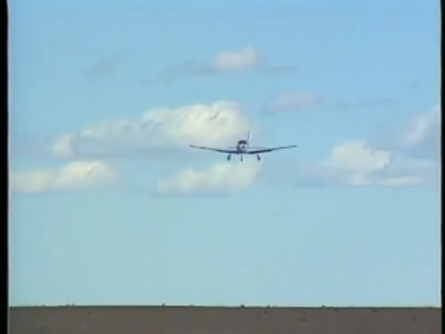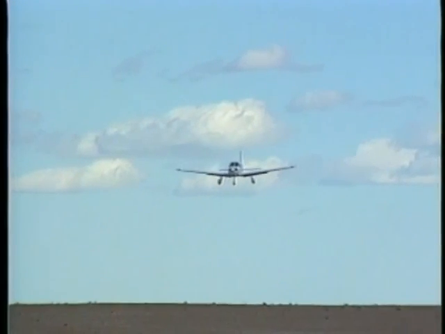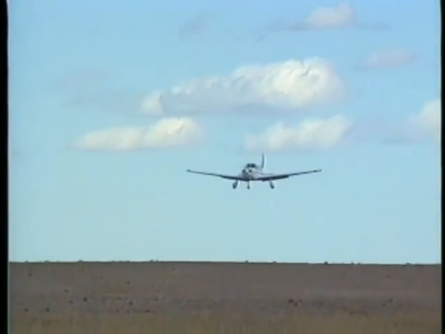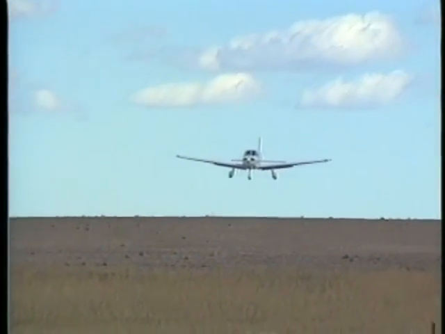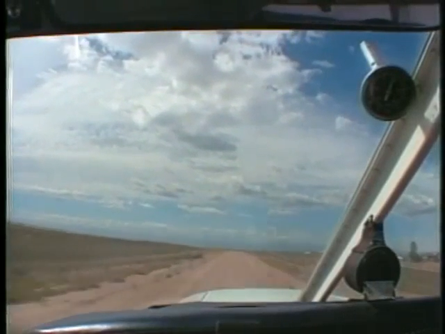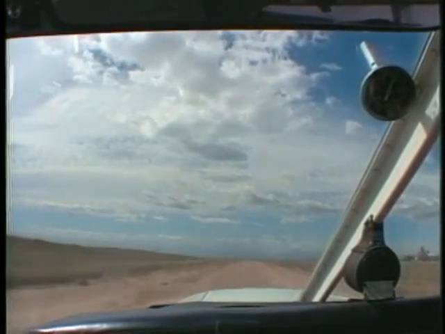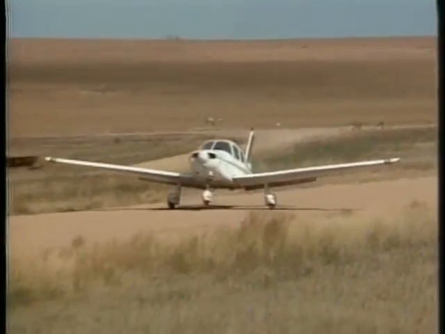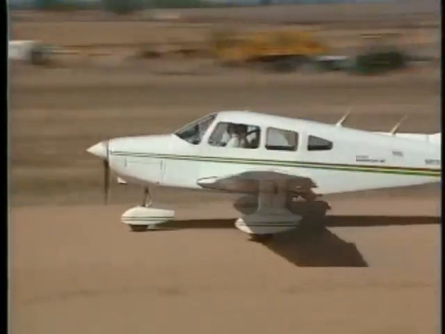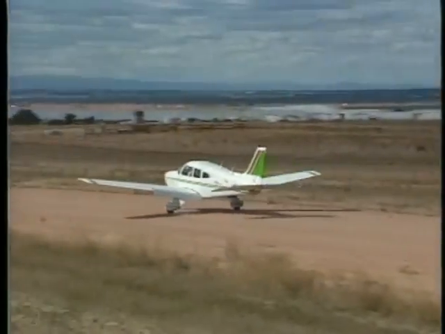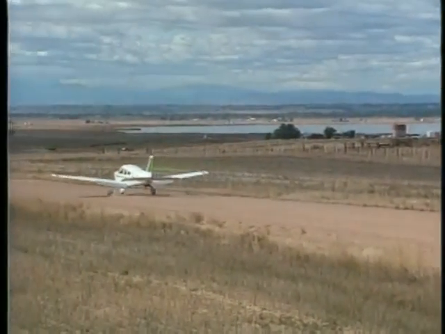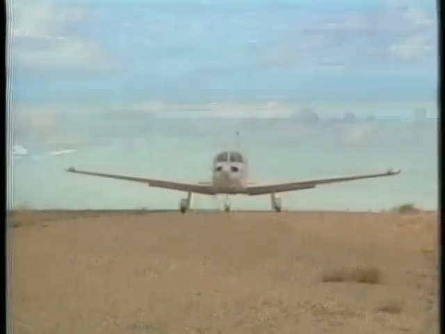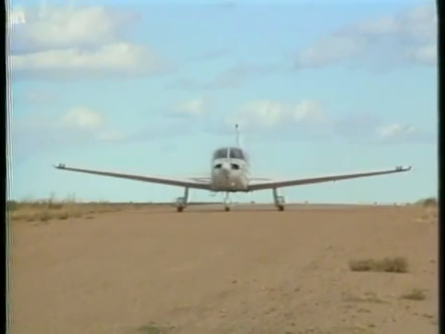After you're established on final, maintain precise control of your airspeed, rate of descent, and ground track. Prior to touchdown, establish a nose-high landing attitude which allows the main gear to contact the surface with the nose wheel clear of the ground. Using power during the flare creates more airflow over the tail surfaces and helps you control the descent. The touchdown should occur just above the stalling speed.